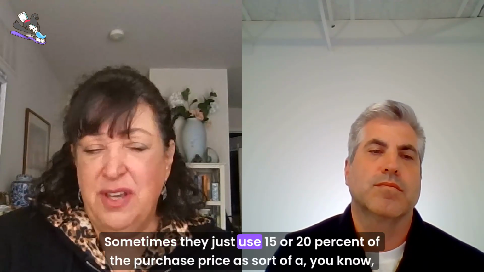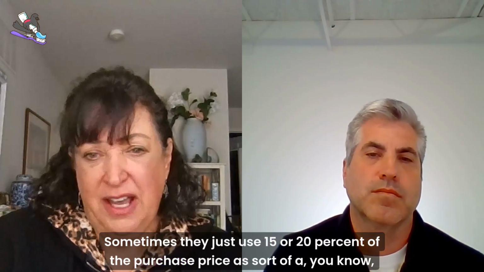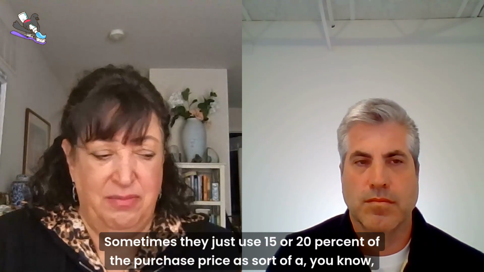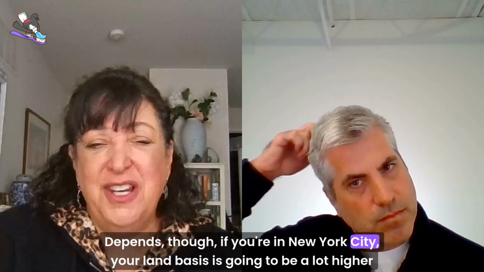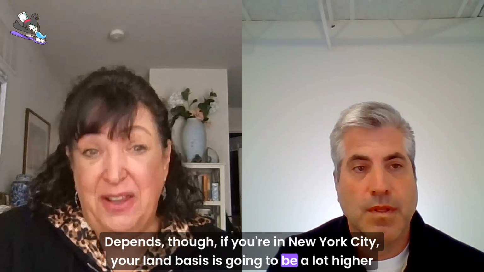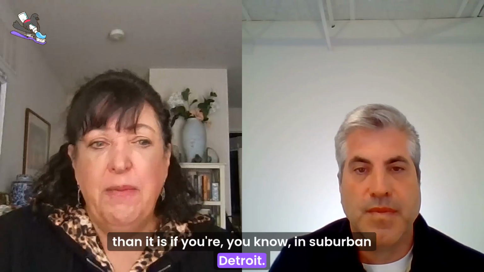How do they determine the actual land value? Sometimes they just use 15 or 20% of the purchase price as sort of a generally accepted number. Depends though. If you're in New York City, your land basis is going to be a lot higher than it is if you're in suburban Detroit.